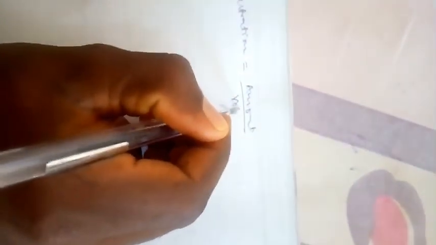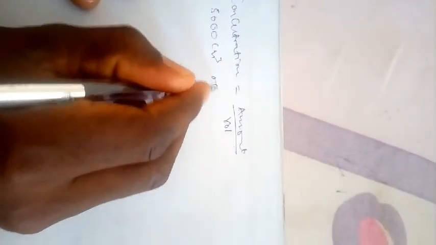Looking at the concentration, we have the concentration formula as concentration equals amount all over volume. Remember, volume is in dm cube. If you check the volume that was given in the question, they gave us 5000 cm cube of water. What it simply means is you have to convert this to dm cube, because dm cube is the standard volume unit used here.